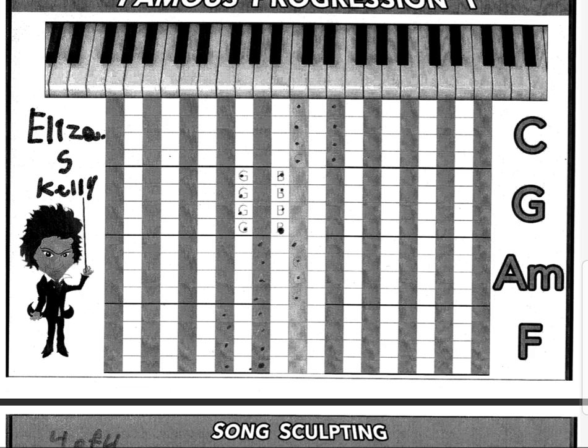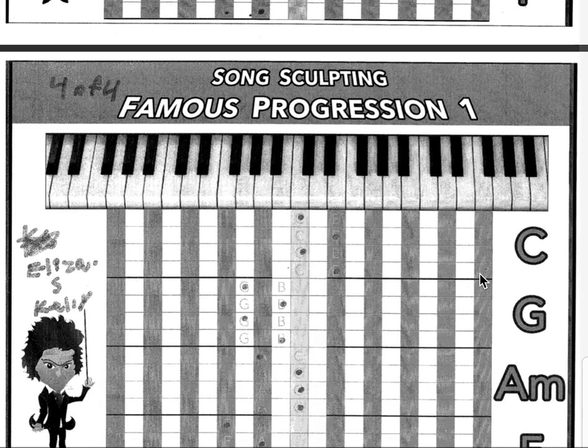A minor. 2, 3, 4. Then F, all in thirds. Let's go on to the next one. G, B, G, B, A, C, C, C.